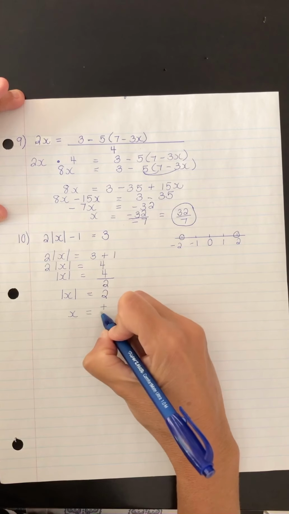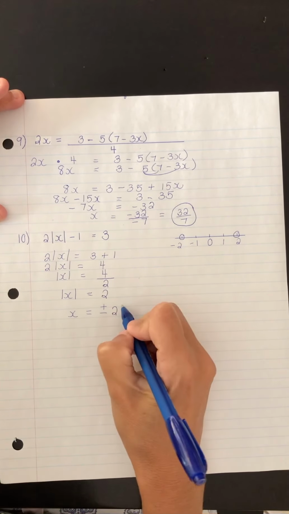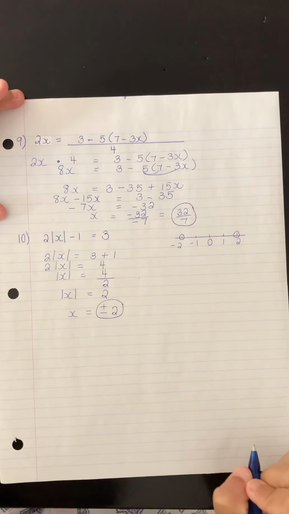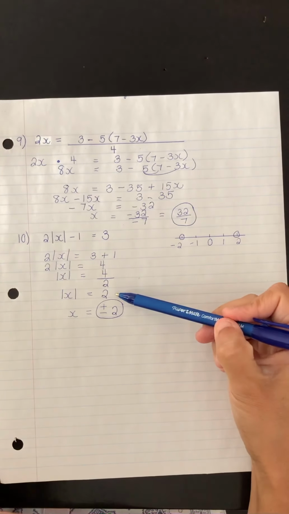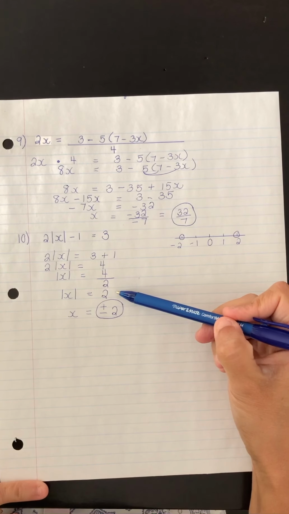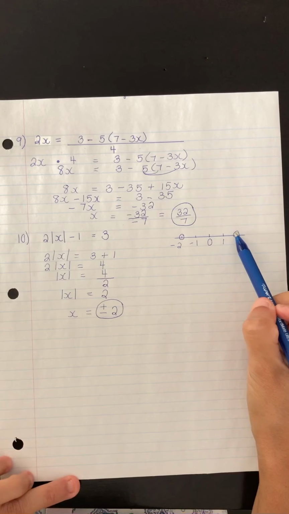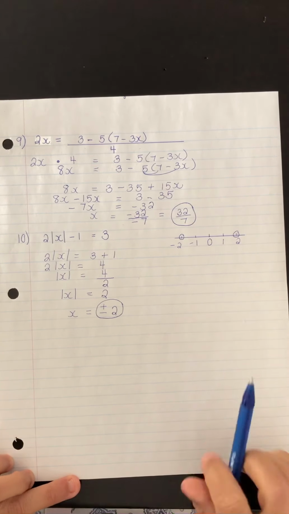They are positive 2 and negative 2, which we often just write like this. X is equal to positive or negative 2. Again, this means the distance from 0 to x on the number line is equal to 2. So x is here and x is here, 2 units away from 0.